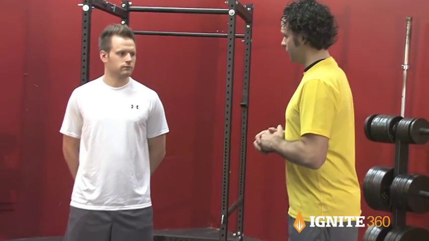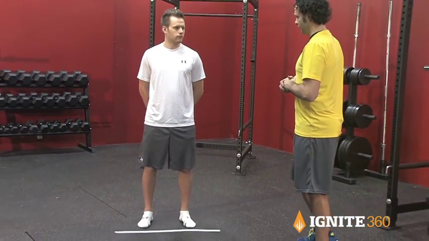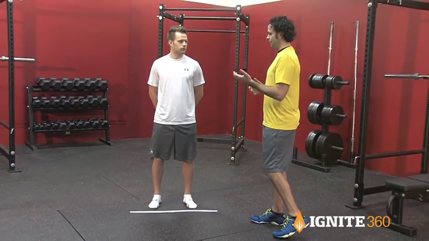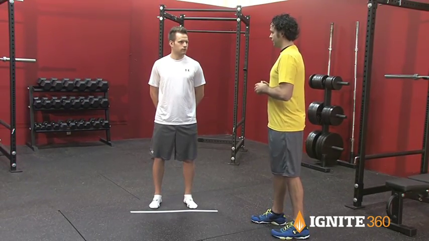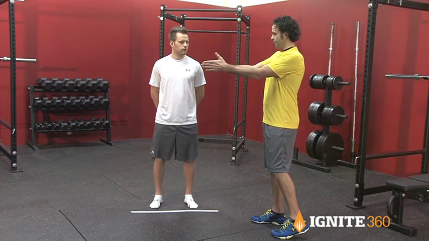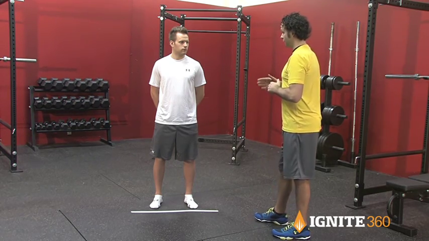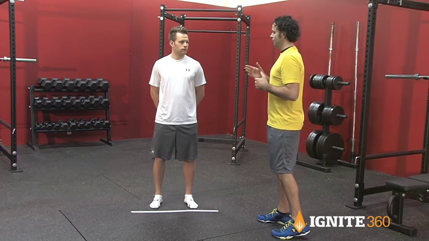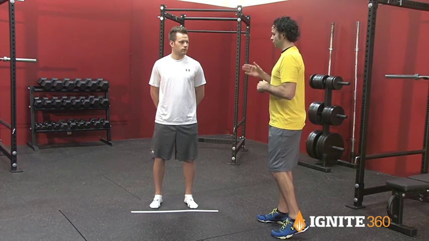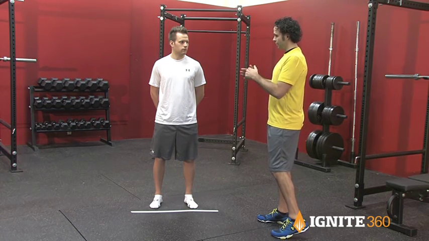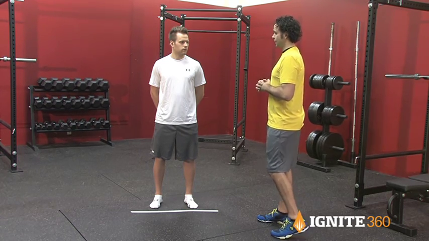All right, Kyle, for this drill, you're going to start on one leg behind the line. Your unsupported leg will be in the air, knee bent at 90 degrees. Your arms will be out front, palms together. To initiate the movement, you'll hinge at the hips, bringing the chest forward, pushing the hips back. You will lengthen the unsupported leg while simultaneously opening the arms, keeping the thumbs up.